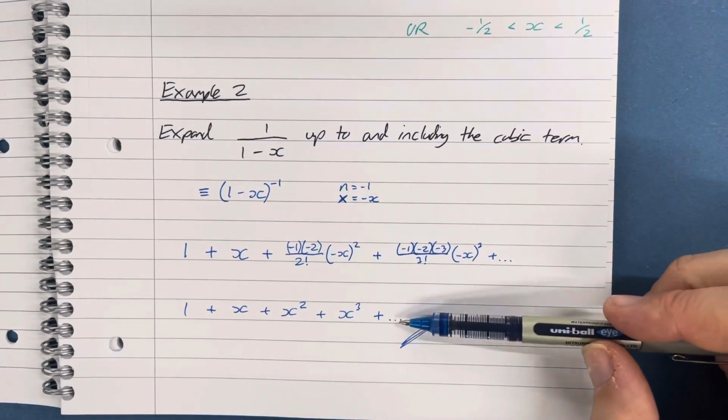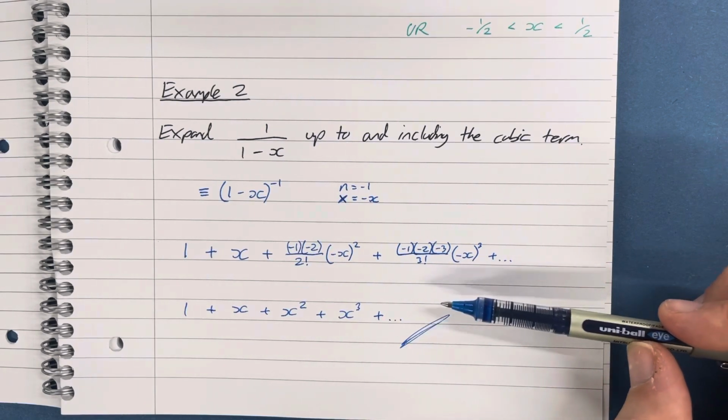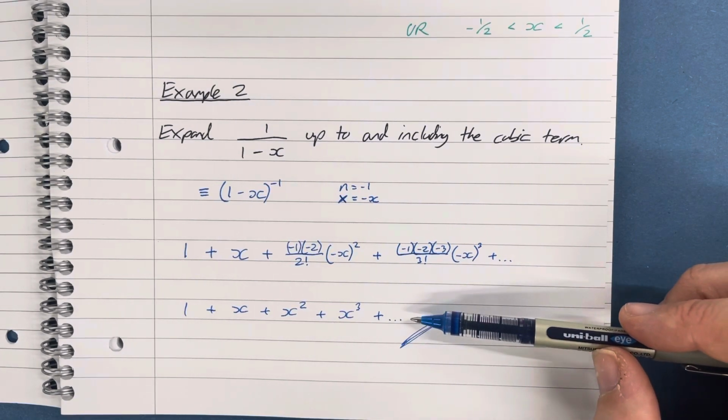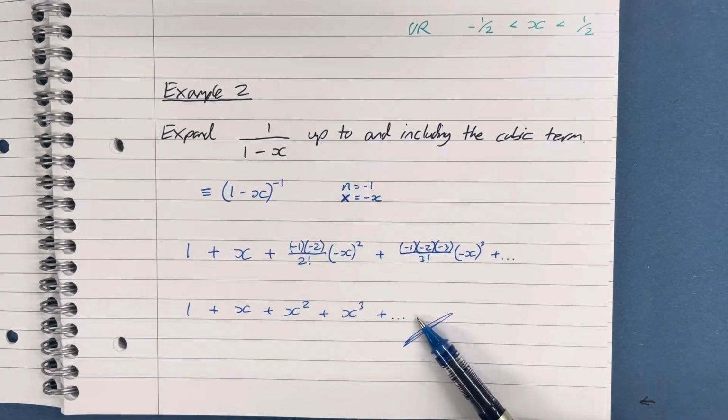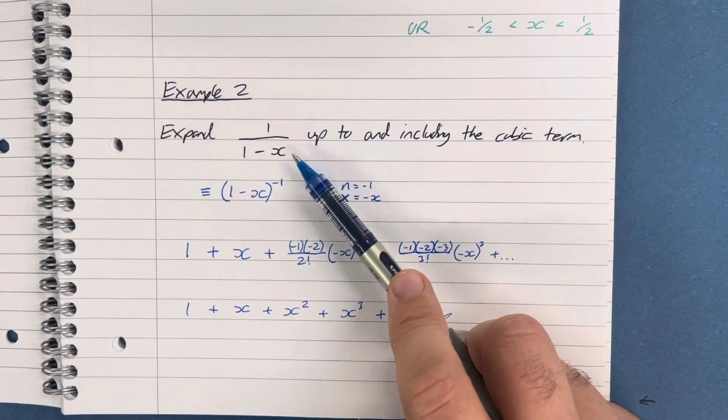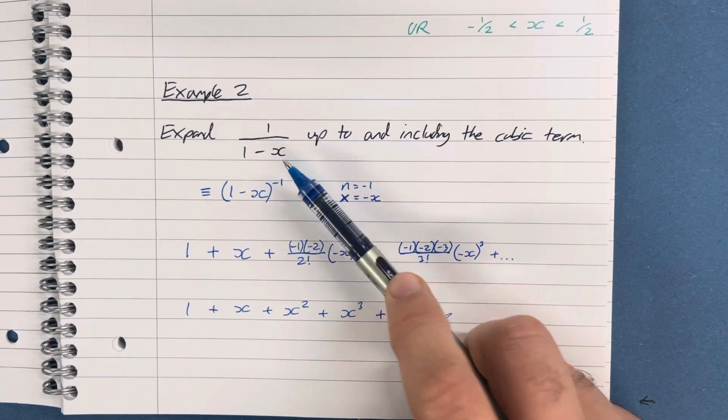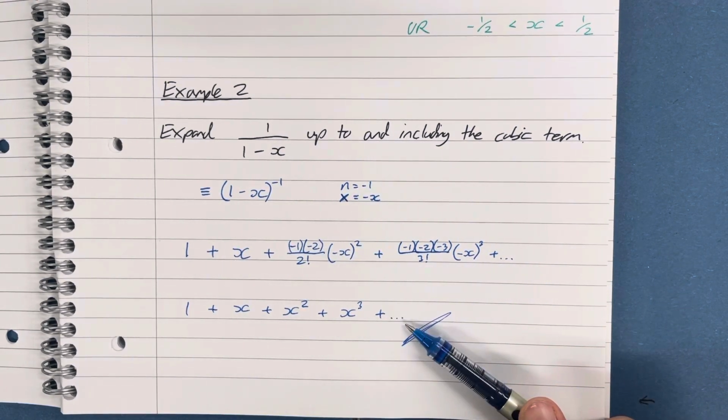For those of you who have studied geometric sequences, this is a geometric sequence, and if you apply the sum to infinity formula on it, you will actually get back to this. That's the sum to infinity formula for this geometric series.